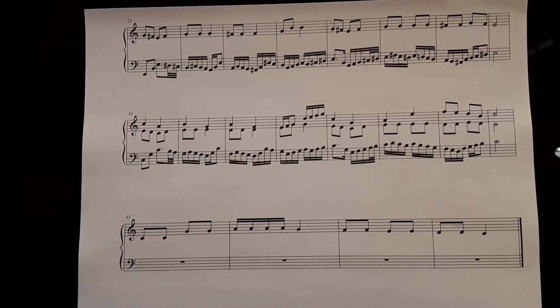So now, here is the world premiere of a piece I call Fugue de Agnus Maria. In other words, Fugue on Mary Had a Little Lamb.